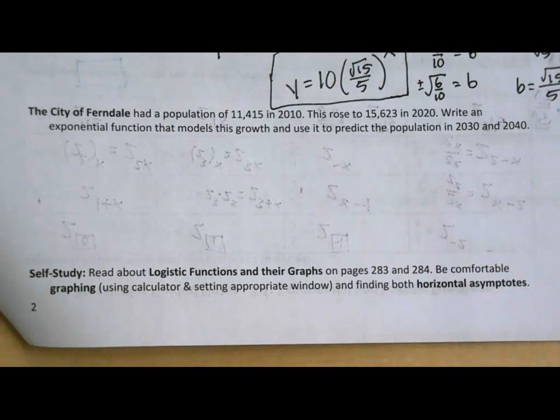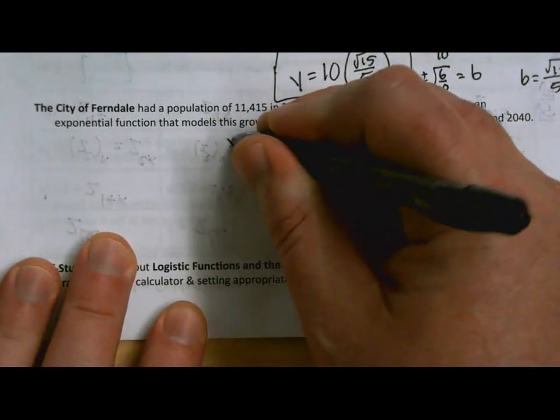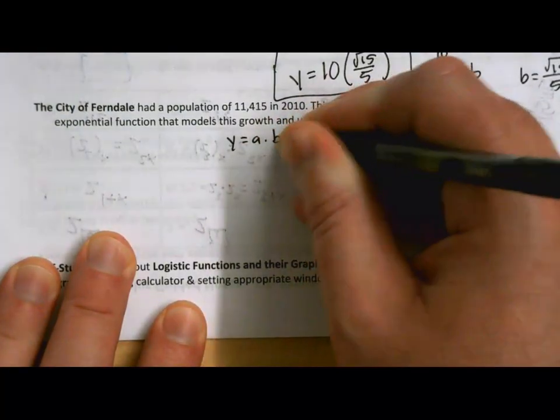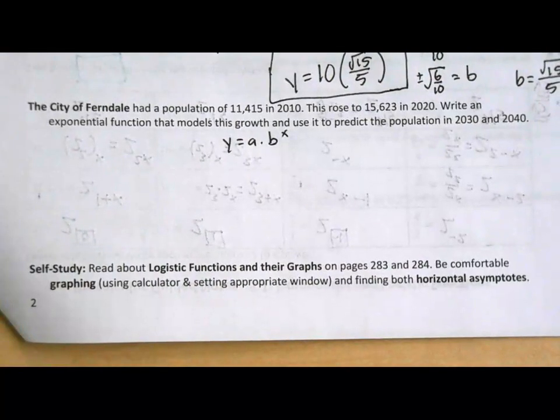Isn't that interesting? All right, so our goal is, can we write an exponential function that models this growth and then use that to predict some future populations? Okay, so we're going to have to use some of these techniques that we've been talking about. We know we're going to write a function in the format y equals a times b to the x. And we've got some data.